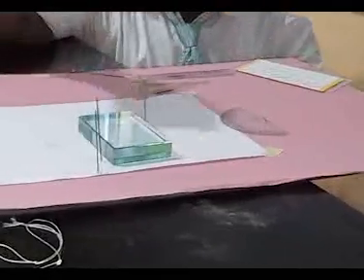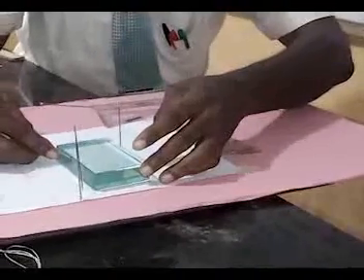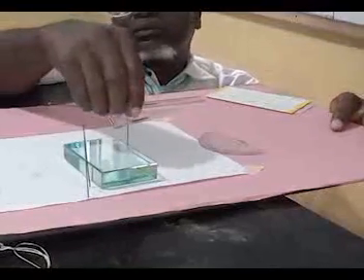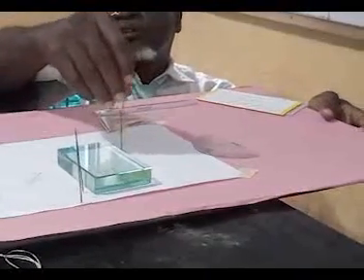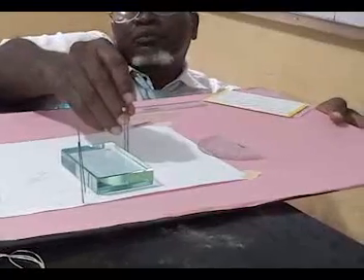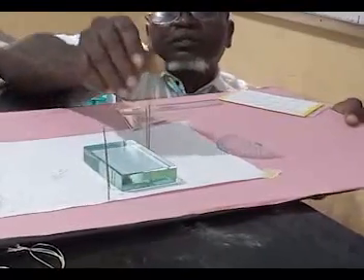That is the point. Then use P4 to cover the images of P1, P2, and pin 3. This is the point.